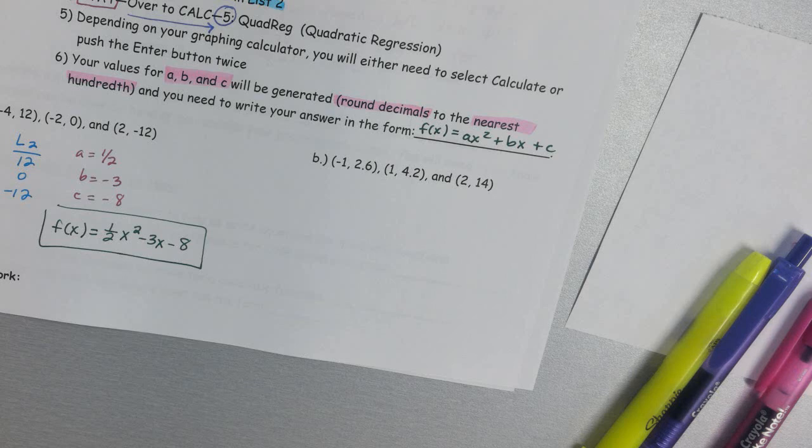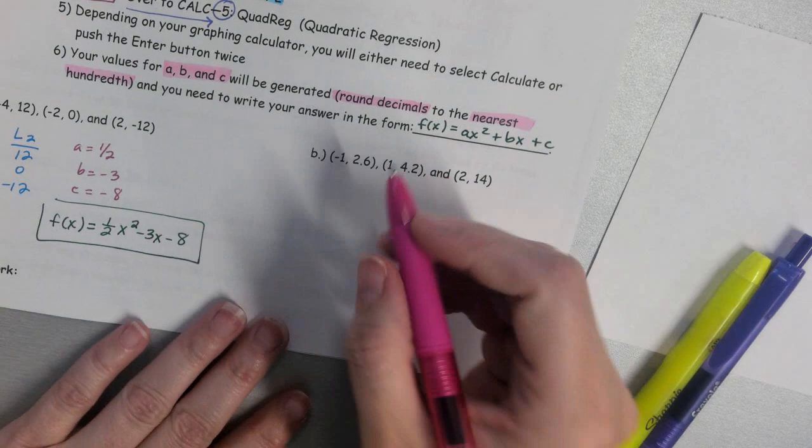Okay, so for B, Maya, what'd you get for the value of A? Oh, okay, go ahead. Good, okay, so your A value is 3.